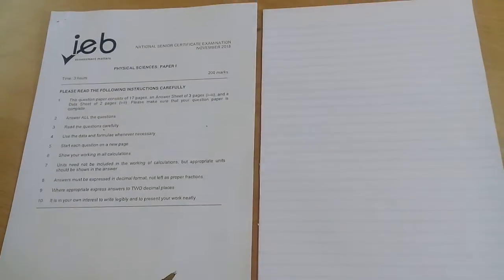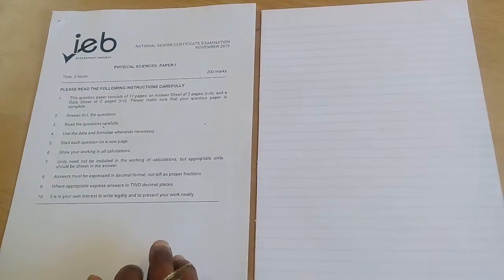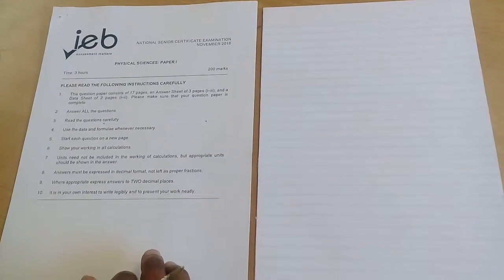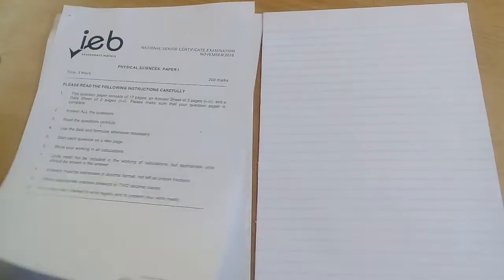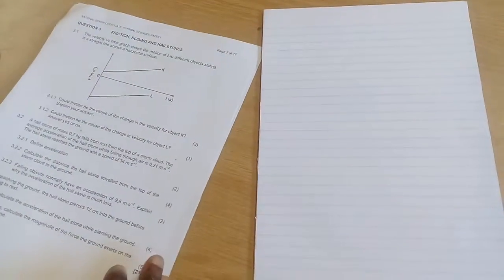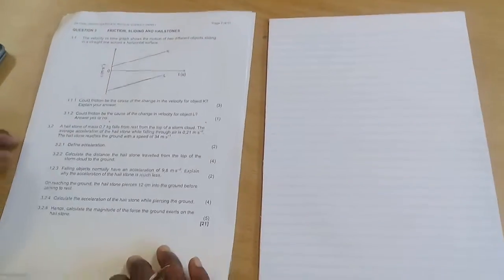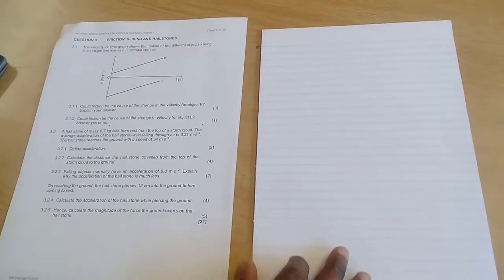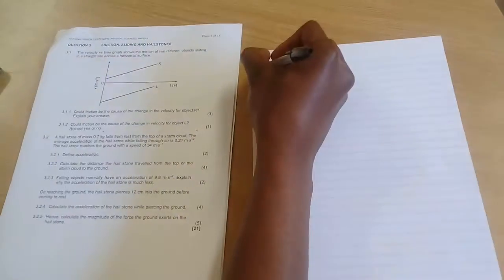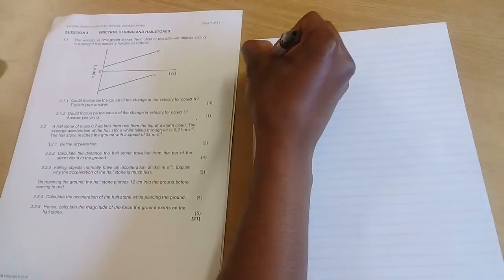Okay guys, this is physical science paper 1 of the IEP assessment November 2018. So now we are going to go through question 3 with you, which is going to be about friction, the sliding and the hailstones. Question 3, okay.